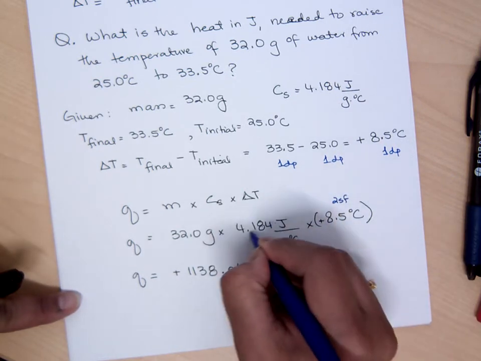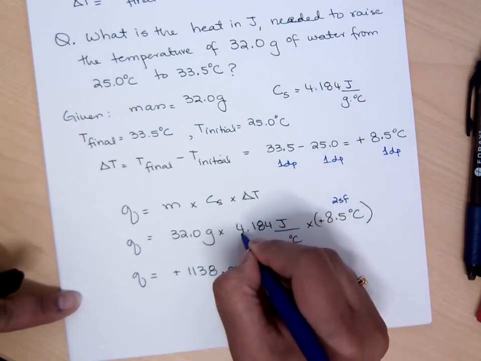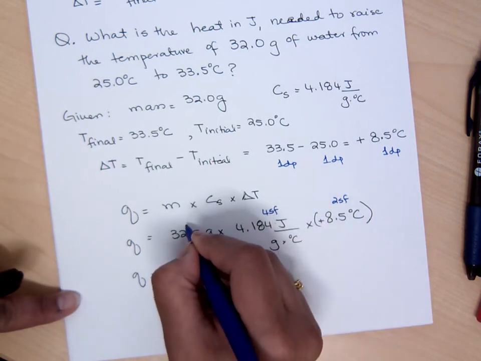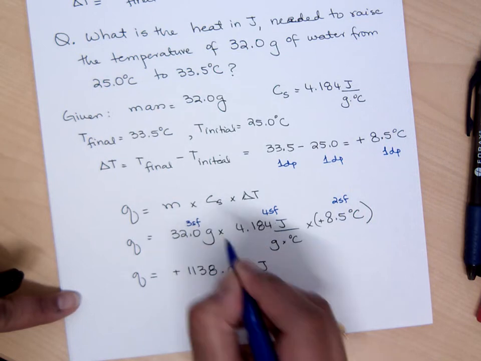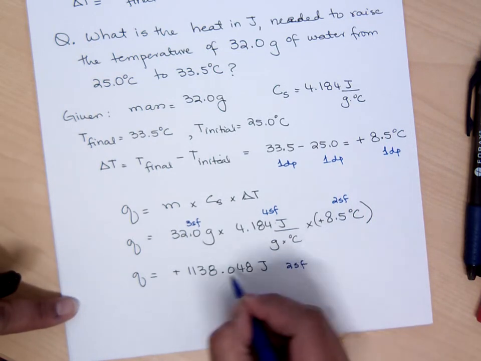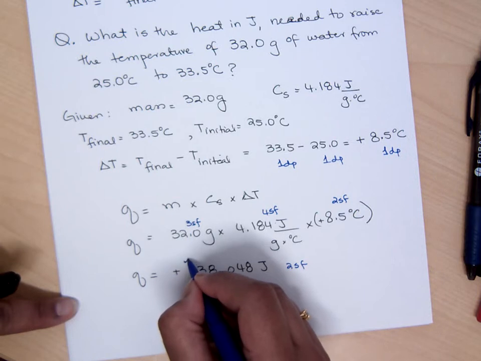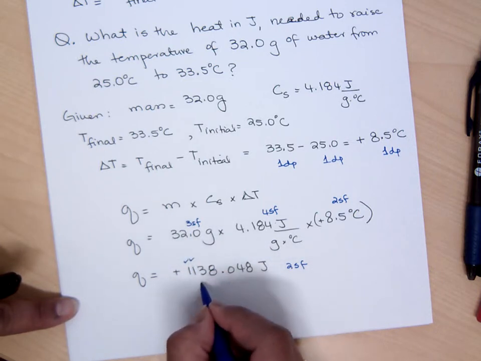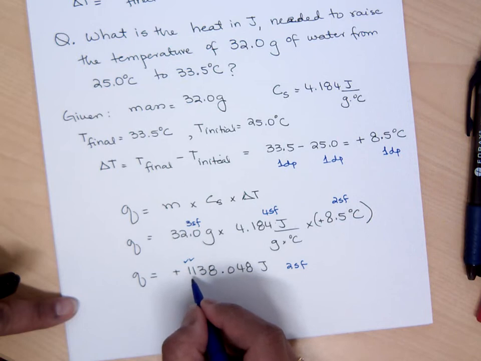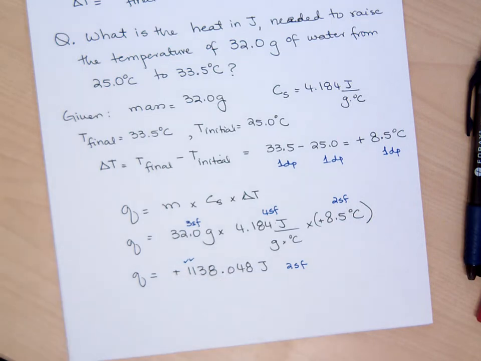This is an exact number or measurement, but this is 4 sig figs. This is 3 sig figs. This answer is only true to 2 sig figs. So let's recognize where the 2 sig figs are. 1, 2. But we cannot chop off the number here. Why? This is 1138 joules. We cannot make this 11 joules. We cannot reduce the value of this measurement.